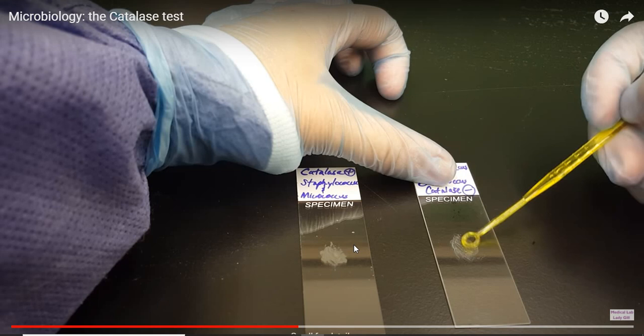Your Staphylococcus aureus, a Staphylococcus species, is a coccus, and on the left side is a Streptococcus. Okay? So this is the differentiation of your staph from your strep. The normal flora on the skin includes staph, so you can test it on the skin.